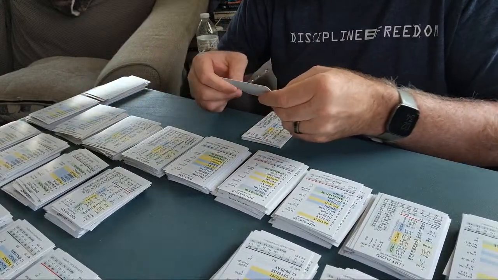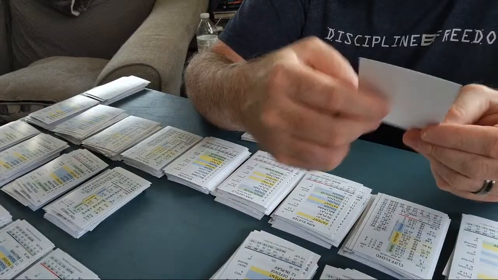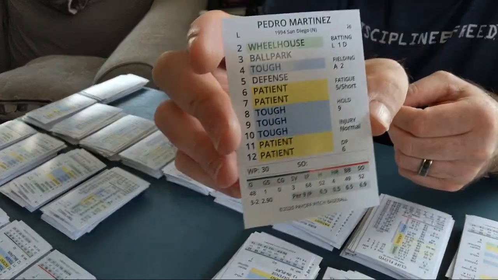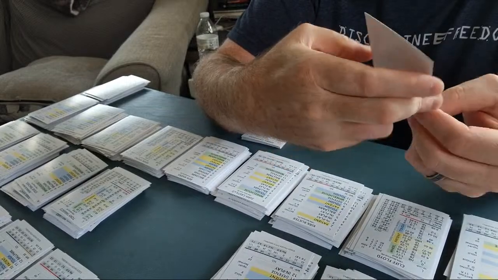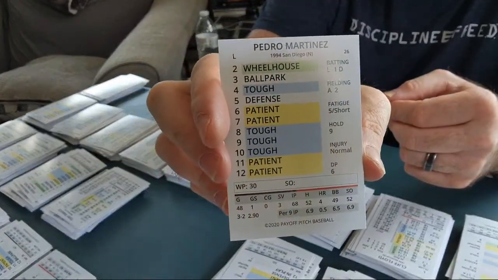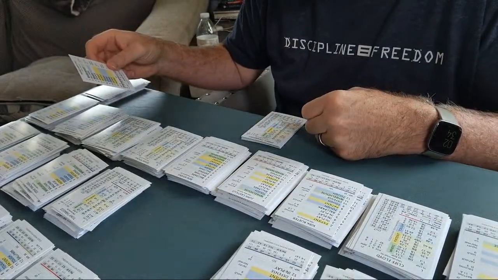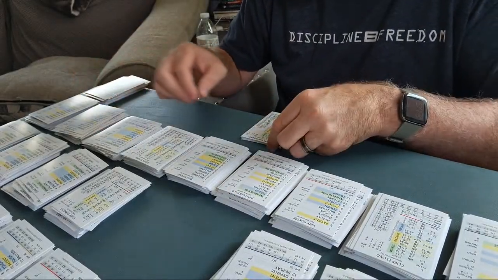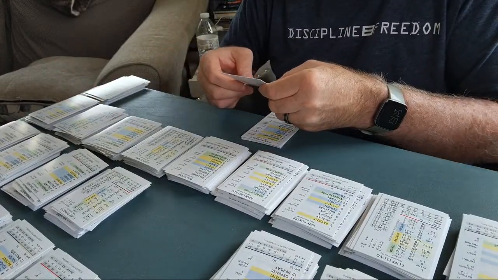I love this game. Here's Pedro. Oh, there were 2 Pedro Martinezes this year. Look at that. There's a reliever Pedro Martinez. A reliever Pedro, 26 years old, 48 games, 1 start, 3-2, 2.90 for the Padres. Didn't realize there were 2 Pedro Martinezes in the league at the same time. Darryl Strawberry on the Giants, 4 homers.